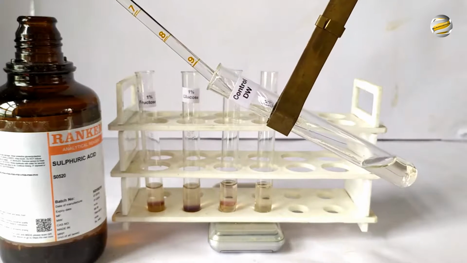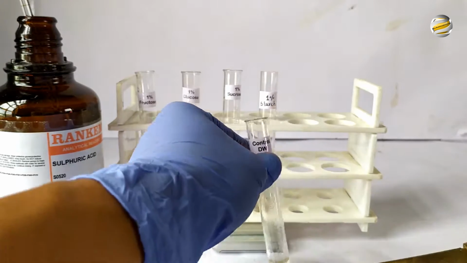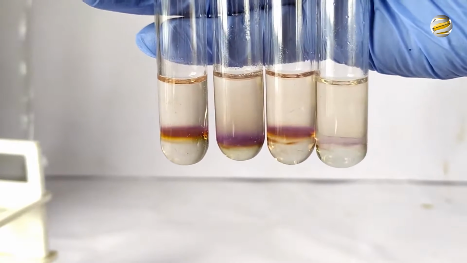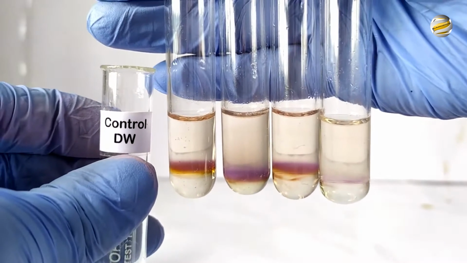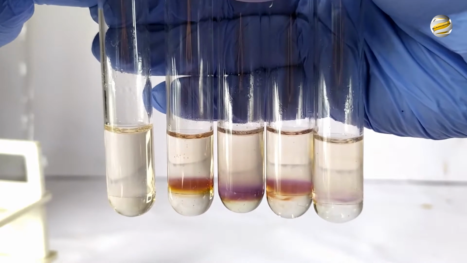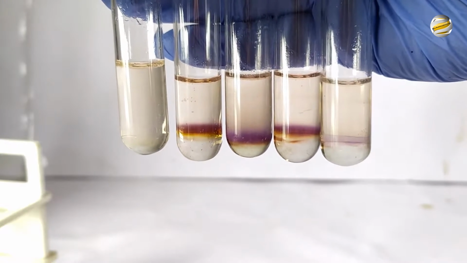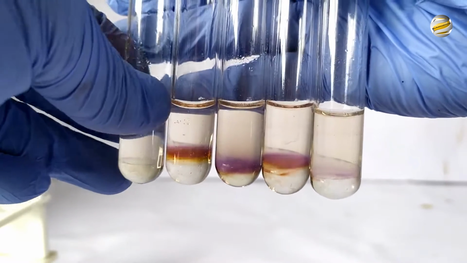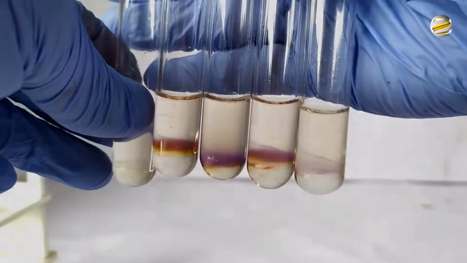Now observe any color change at the junction of the 2 layers in all the tubes. Appearance of a purple ring at the junction of the 2 liquids indicates the presence of carbohydrates. As expected, this purple ring is formed in all 4 test tubes containing the test samples because they are all carbohydrates with 5 or more than 5 carbon atoms in their constituent monosaccharide units. The negative control tube, as expected, shows negative reaction as well.